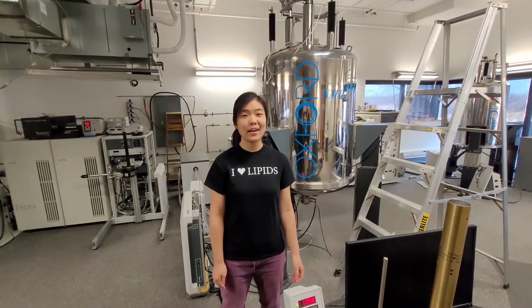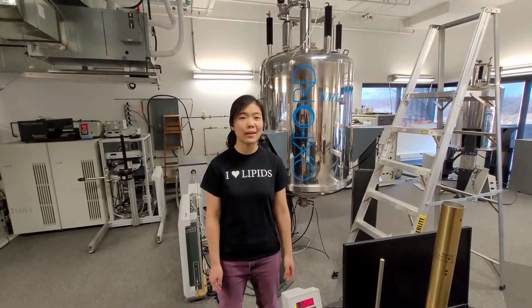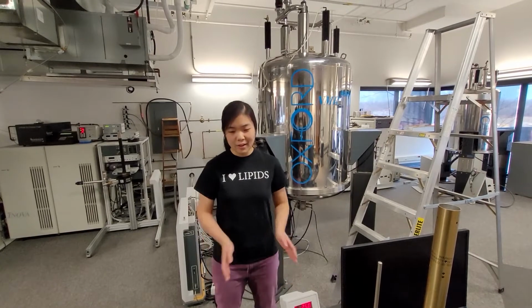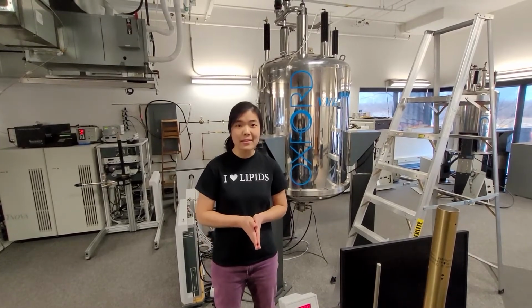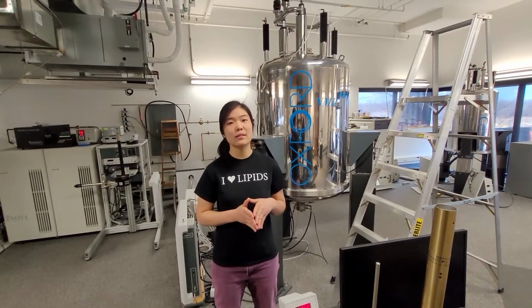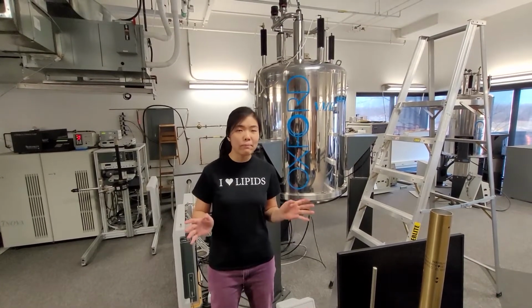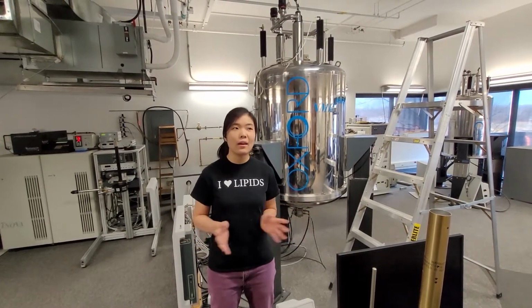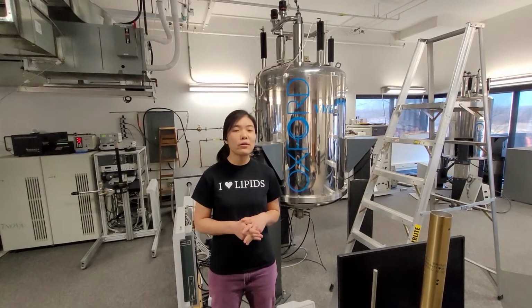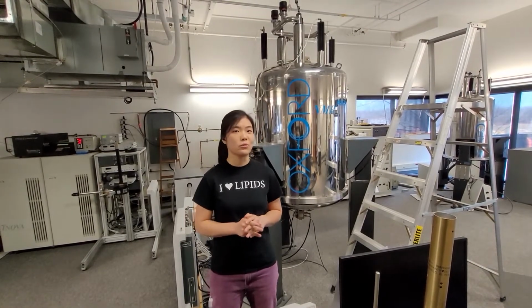Hi everyone, today I'm going to introduce you to nuclear magnetic resonance spectroscopy. So NMR spectroscopy is a powerful method that scientists use to solve chemical structures, study large biological molecules such as proteins, and to figure out what kinds of molecules are present in an unknown solution.